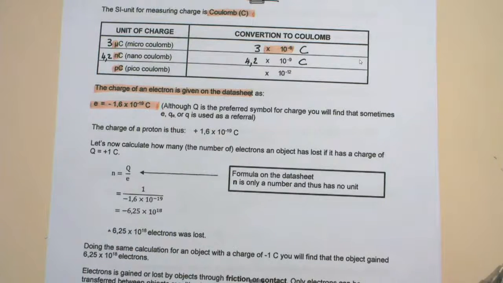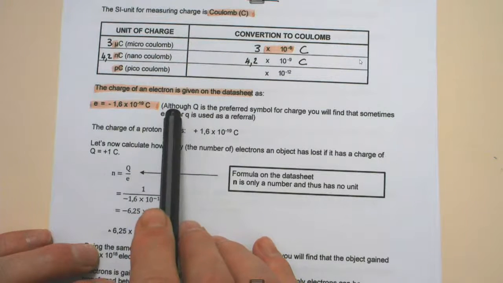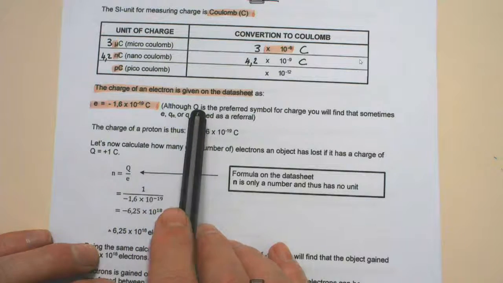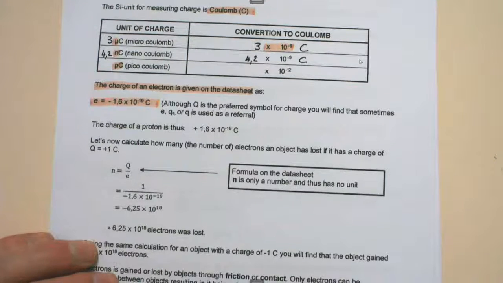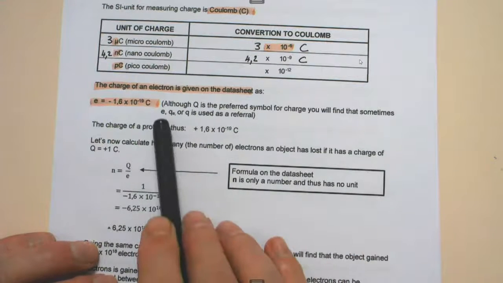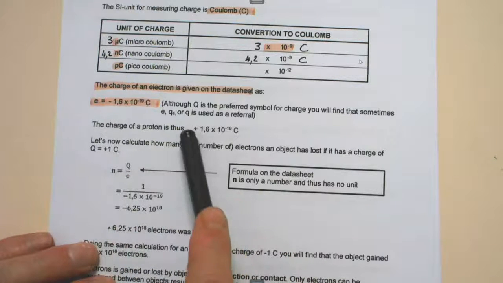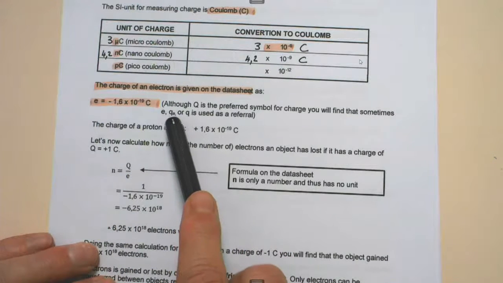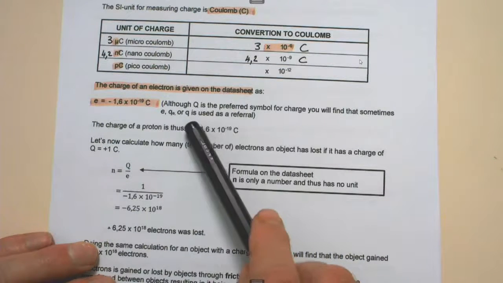Right, now you will find that in questions the abbreviation to talk about something that is charged or that has a charge is capital Q, but sometimes you will also find the small e when we refer to electron, or you will sometimes find a small q with a footnote e, which will also refer to the charge of an electron, or you will just find a small q.